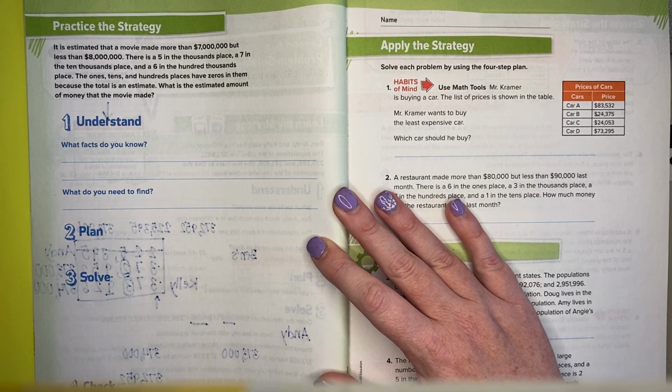There is a 5 in the thousands place, a 7 in the 10,000s place, and a 6 in the 100,000s place. The 1s, 10s, and 100s places have zeros in them because the total is an estimate. What is the estimated amount of money that the movie made?